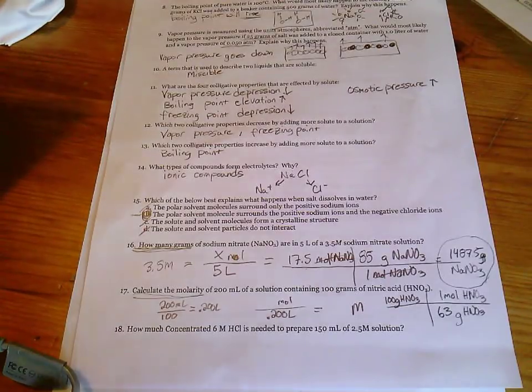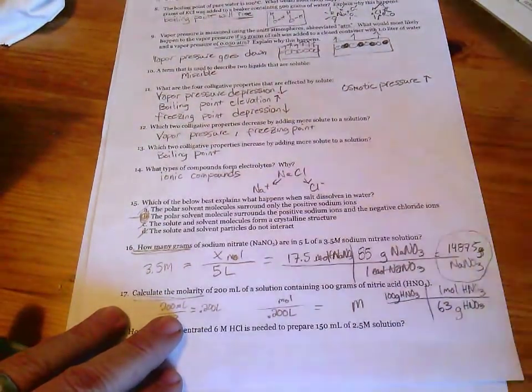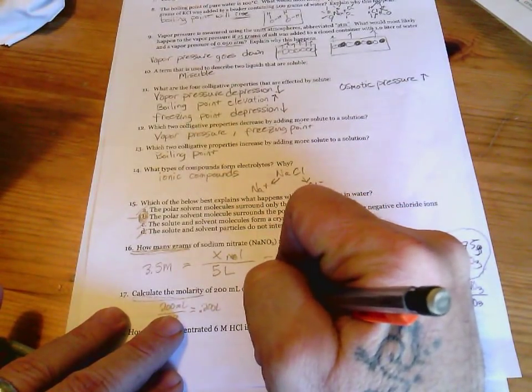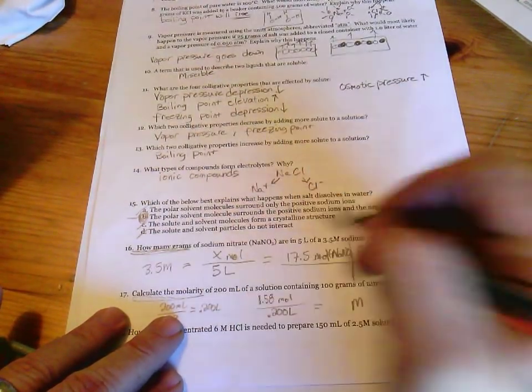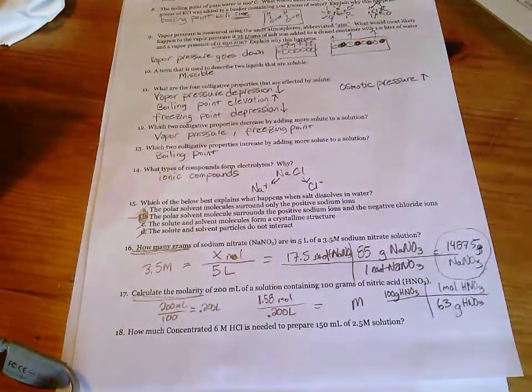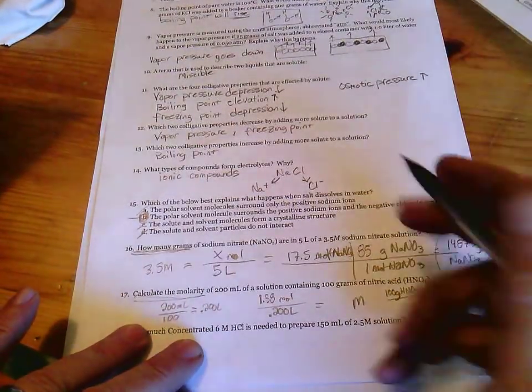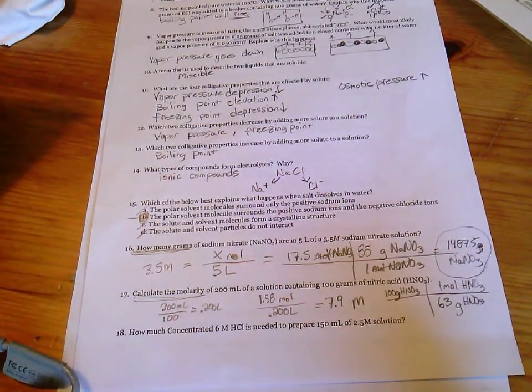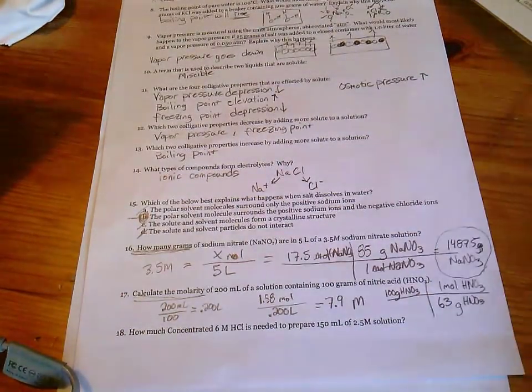I'm just going to say 1.58 moles. So now it's just a calculation. It's 1.58 divided by 0.2 liters equals 7.9 molar. So that looks good to me.